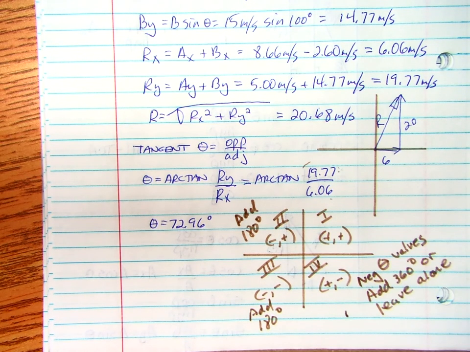Let's say that negative 15 degrees in the fourth quadrant actually belongs in the second quadrant. If you add 180 to it, you get 165, which is in the second quadrant. Any questions?